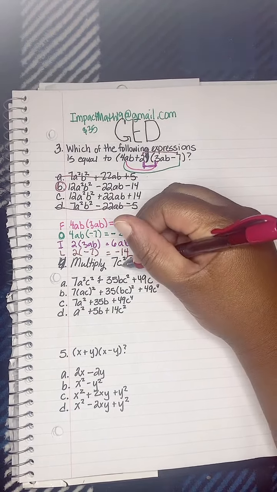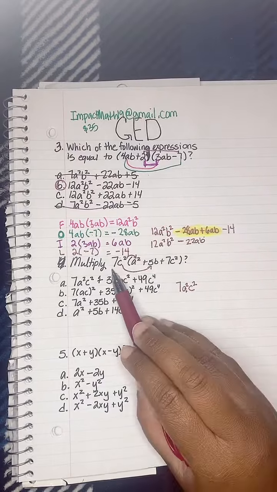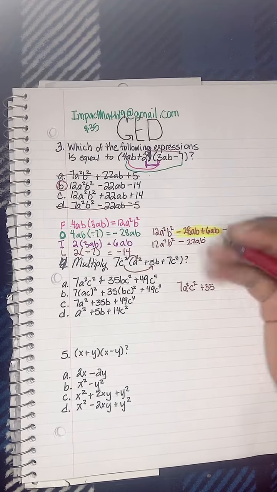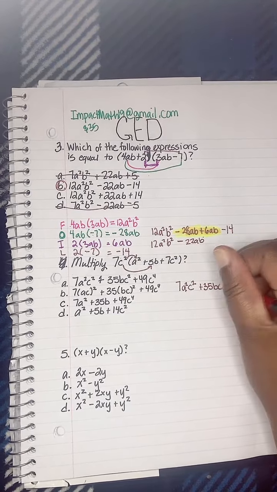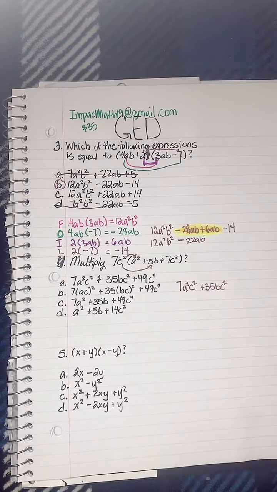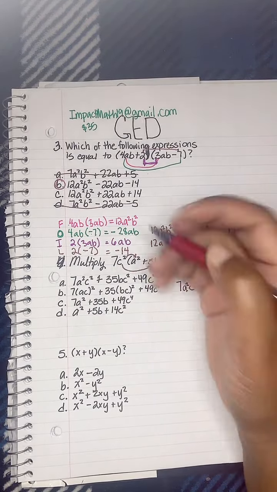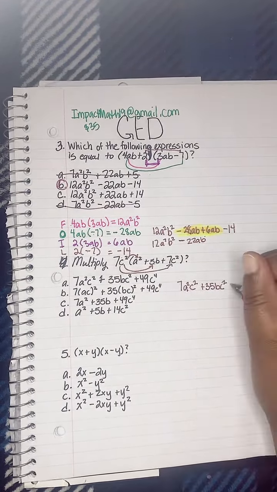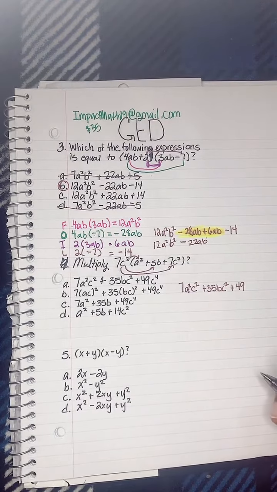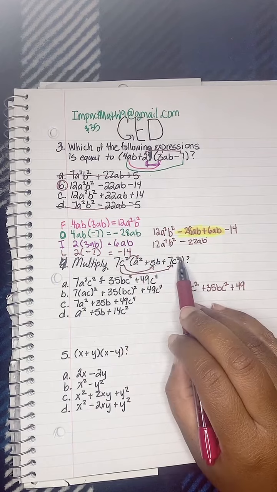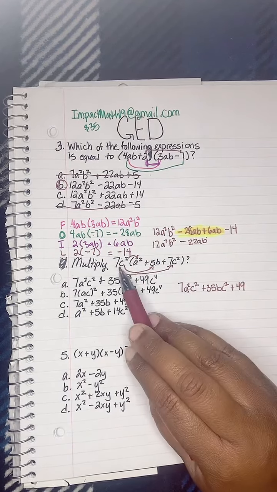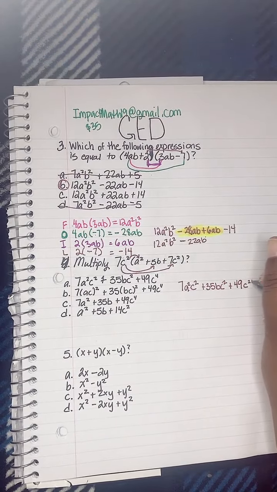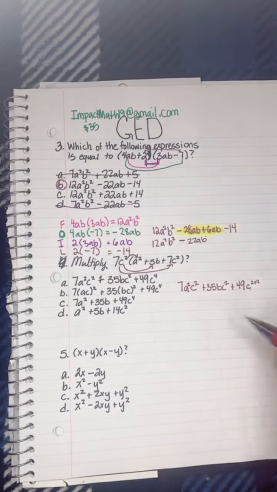Okay. Now we're going to go here. 7 times 5 gets us 35. And then we have a b and a c squared. You just squish those letters together. And then we're going to go here. 7 times 7 gets us a positive 49. And then c to the second times c to the second. Remember, whenever you're multiplying letters, variables, you add their exponents. So that's why it's really 2 plus 2, and that's why they have c to the 4th.